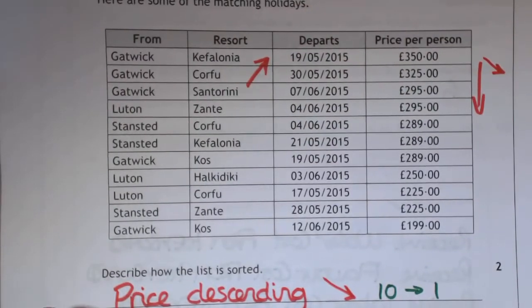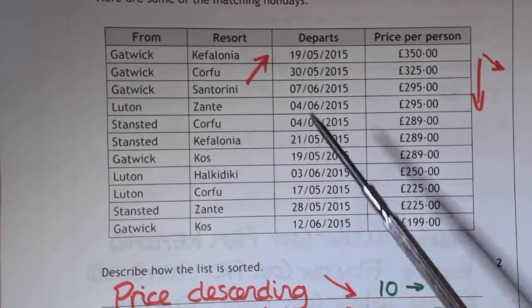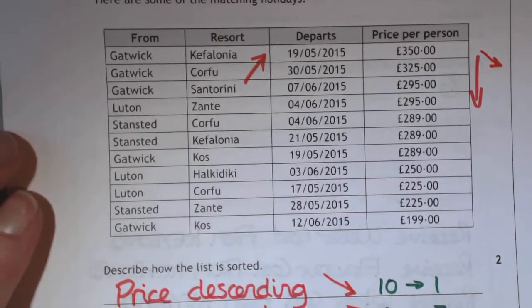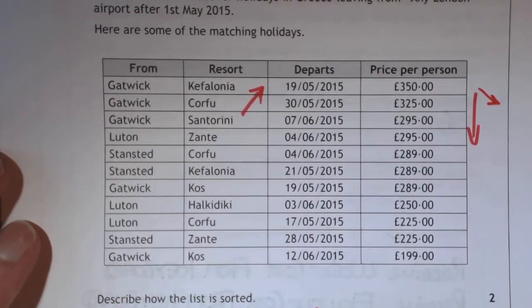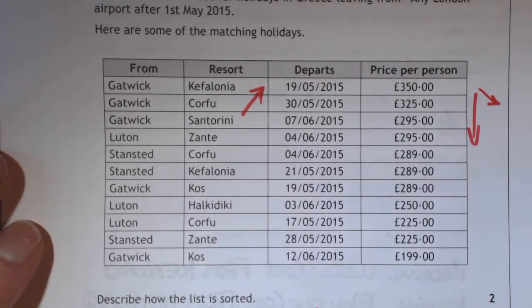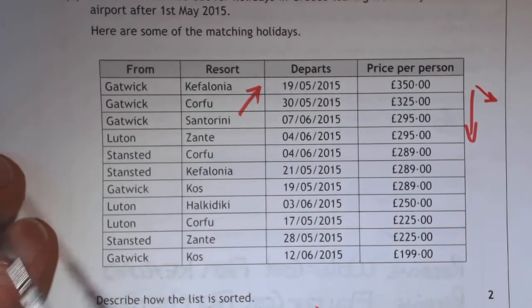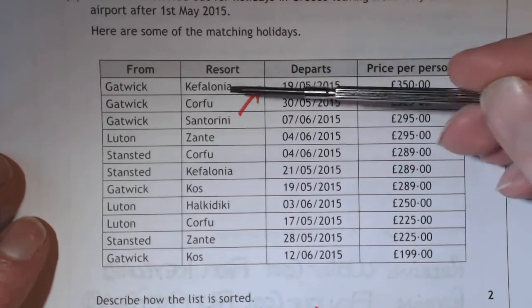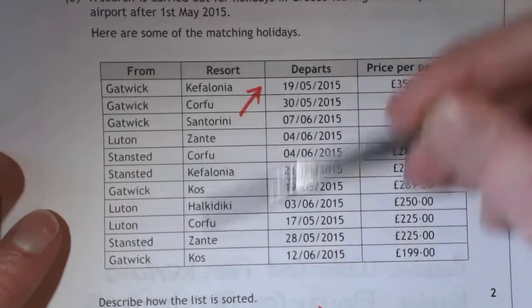Right, this is the trickiest question. Okay, 2 marks. Basically, they've done a wee search for any of these flights from London Airport after the first, and they're saying, well, here's the results. How's it ordered? How's it sorted? So the first thing you want to do is try and find the one that's the most obvious. So from Gatwick, and then there's Gatwick here, so it's not sorted there. You've seen this resort mentioned sporadically through this.